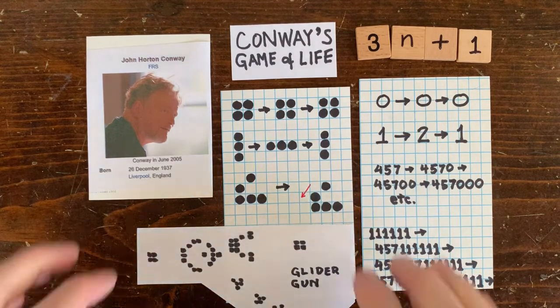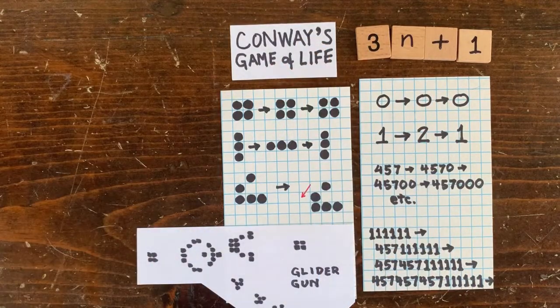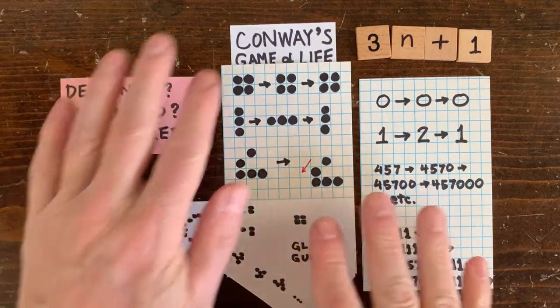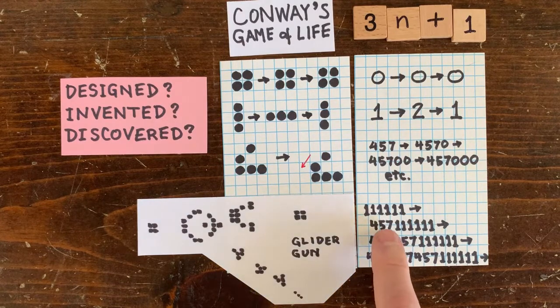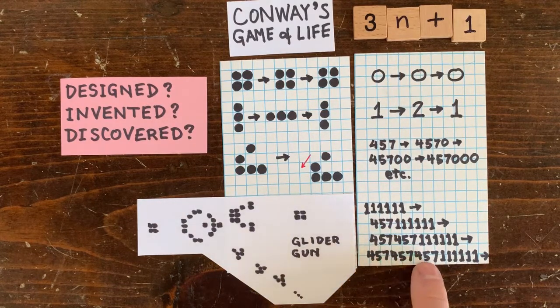Not only that, life engineers have also constructed a glider gun which shoots out gliders. So a hypothetical glider gun for 3n+1 might be a number like 111111, and then it puts out a 457 to the left at some point after some number of rules, and another 457 and so on. So here the 1s are the gun and the 457s are the gliders. This sequence would also grow without bound.